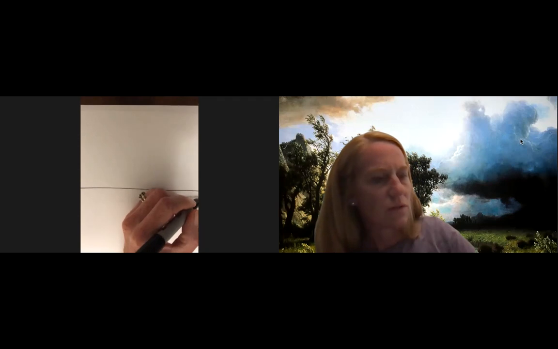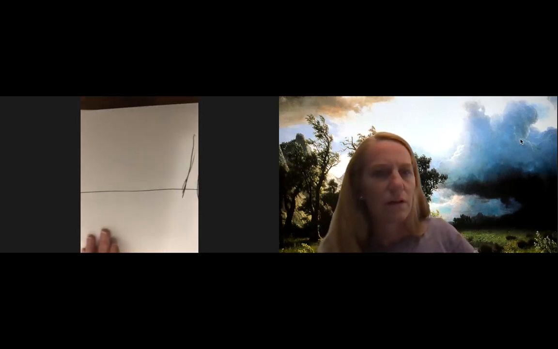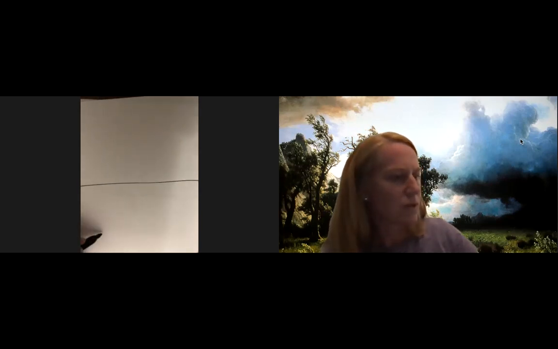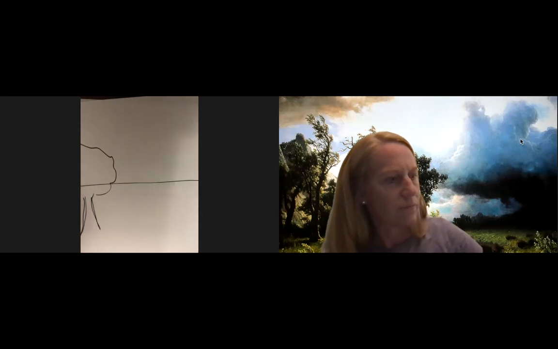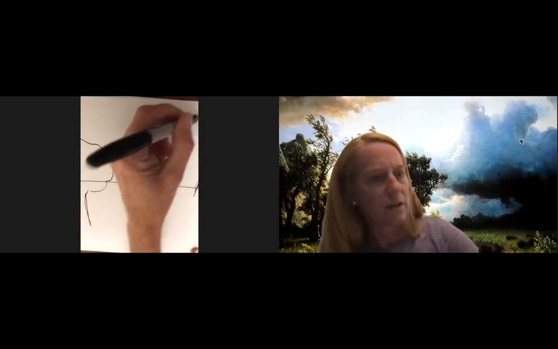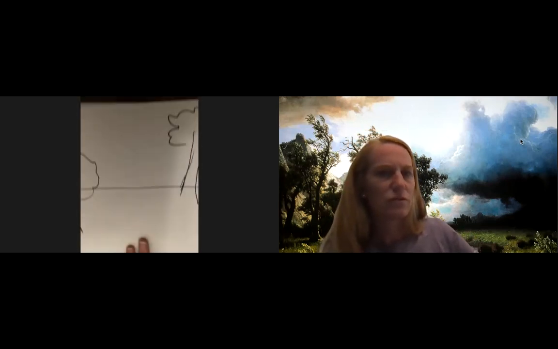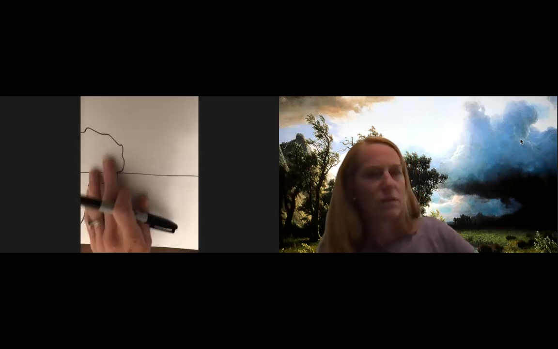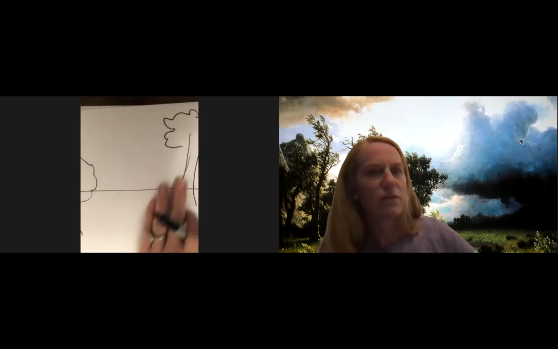But having a tree in the background and having a tree up front in the foreground here will make it look like there's a tree closer to you and a tree farther away.